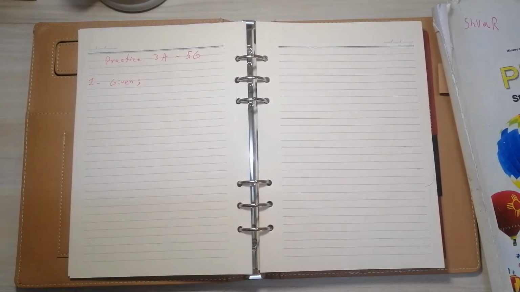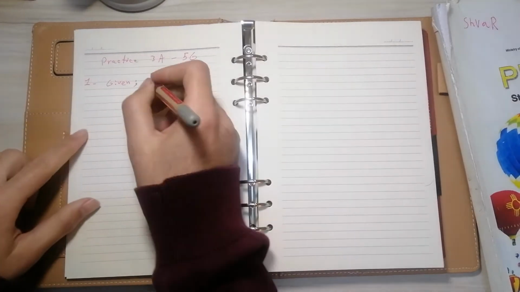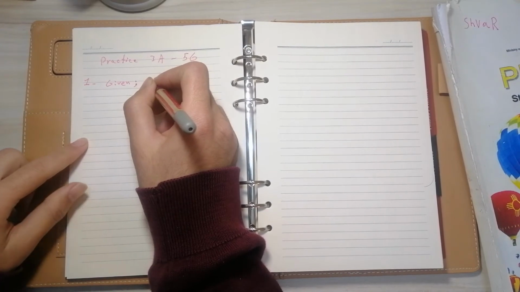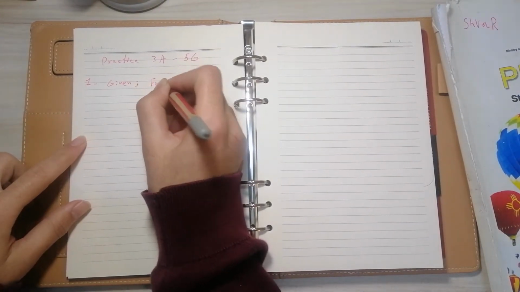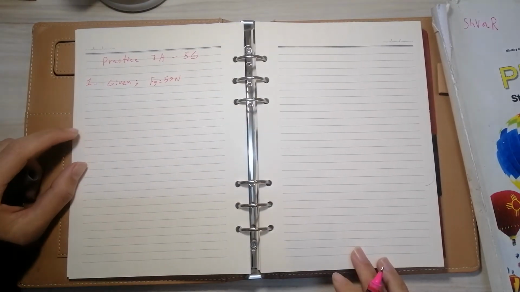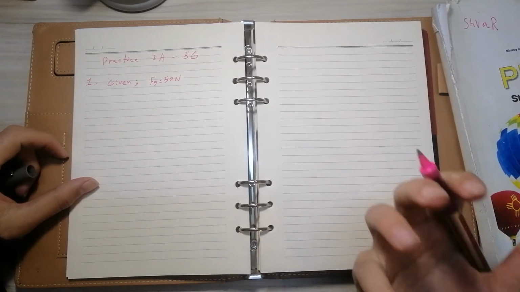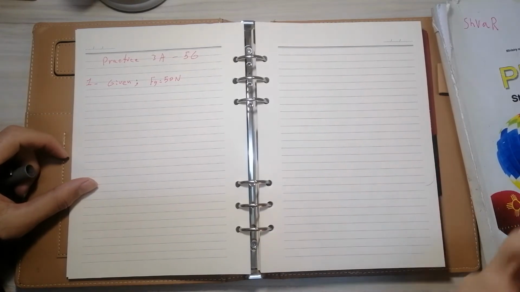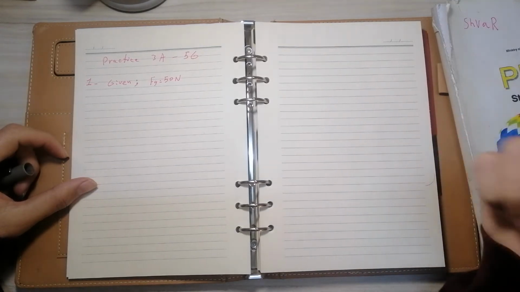first it says you have a metal that weighs 50 Newton. So that means the Fg, the real weight of the metal, Fg, equals 50 Newton. This is the first information that we have. And then it says if you put this object into a liquid, into water, the weight will be 36 Newton.